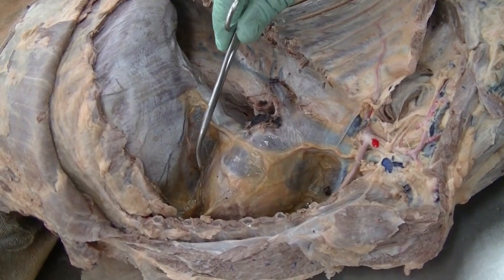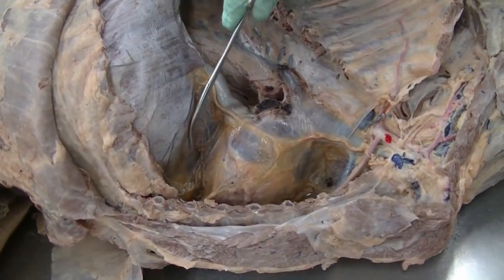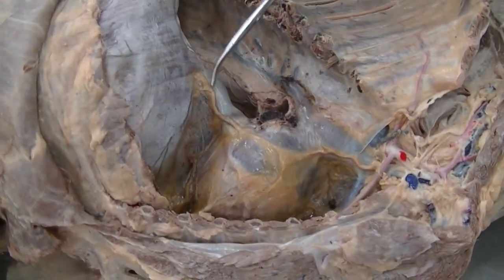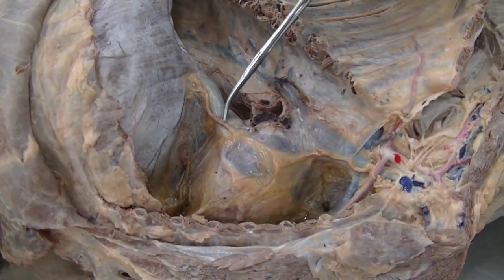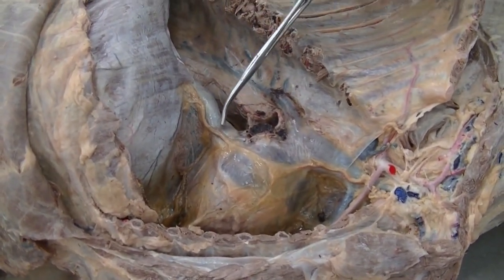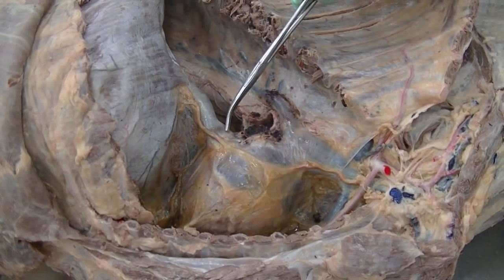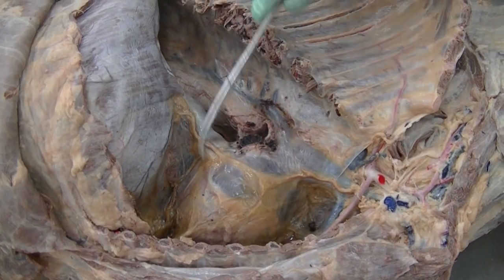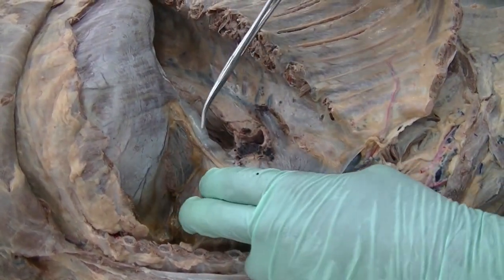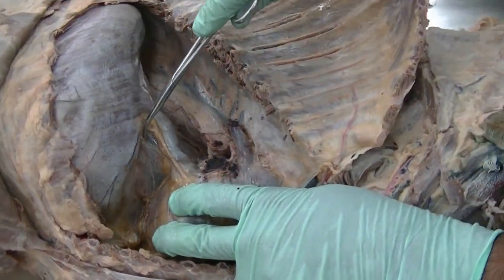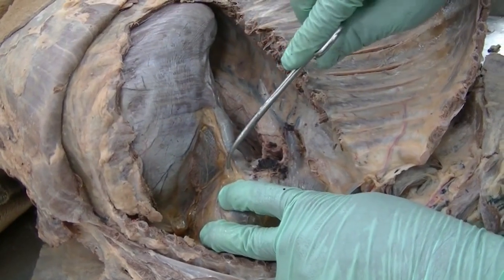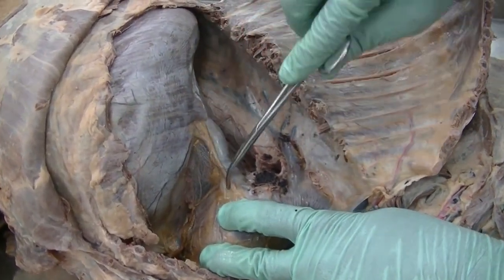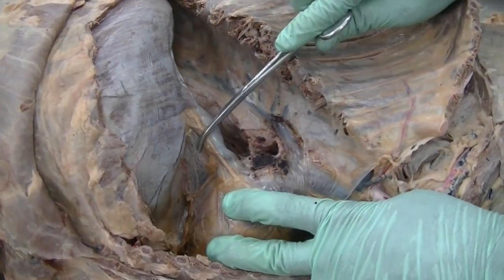This is a specialized fold of the parietal pleura, which goes around the caudal vena cava and the caudal most part of the right phrenic nerve, which accompanies the caudal vena cava. That is your plica vena cava. The plica vena cava runs between the diaphragm, the pericardium, and the caudal vena cava. So this triangular membrane that we see right here is the plica vena cava.